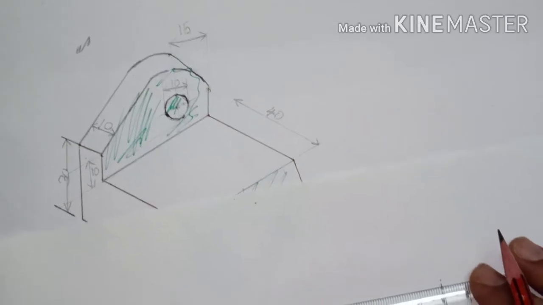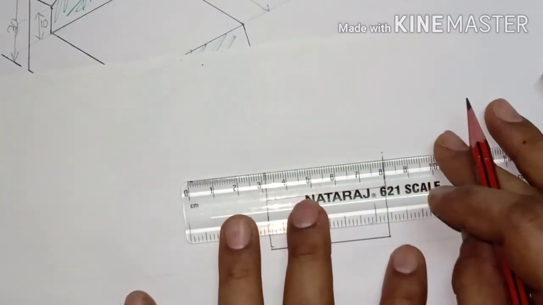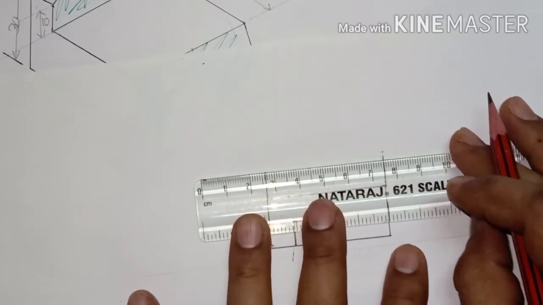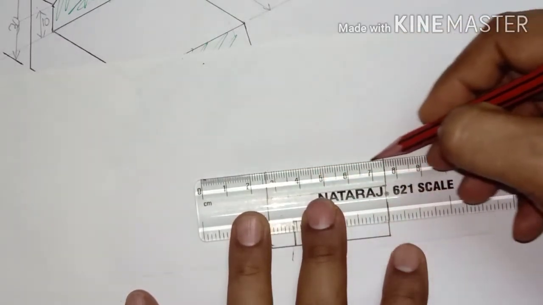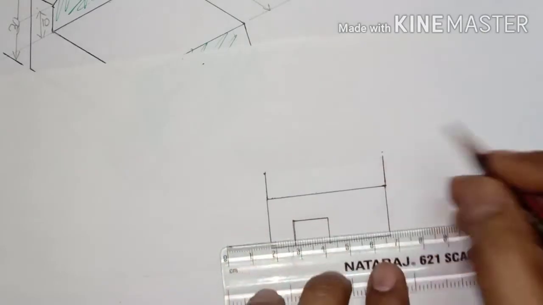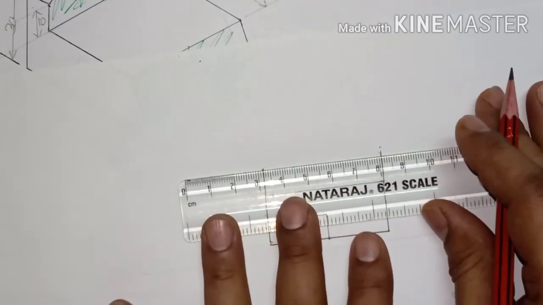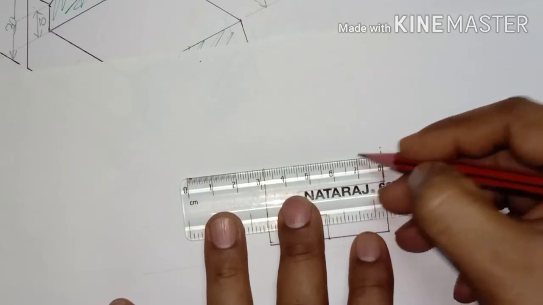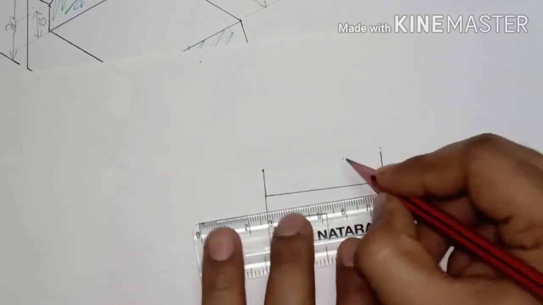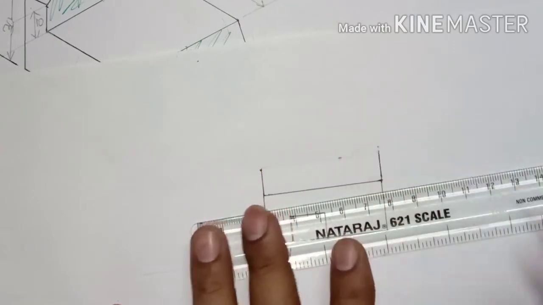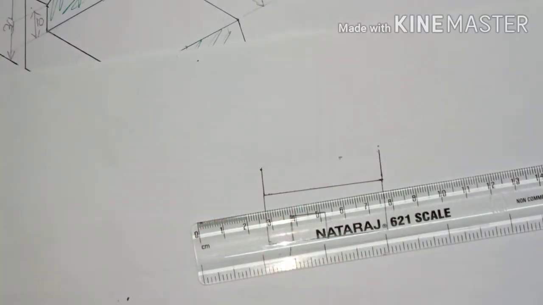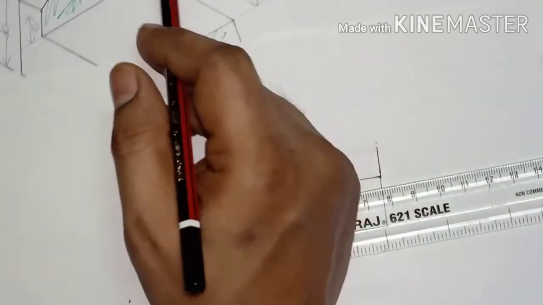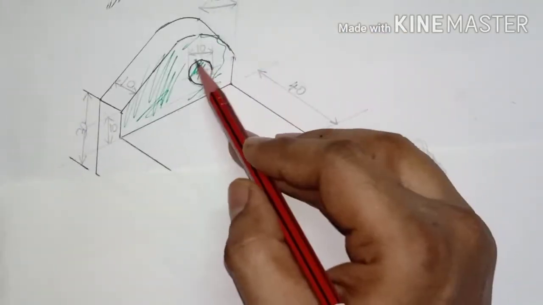Let me draw a reference line, like this. Here we have to mark the 15 mm, the 10 and 5. Here we have the 15 mm. This is the center. From here we first of all have to draw this circle.